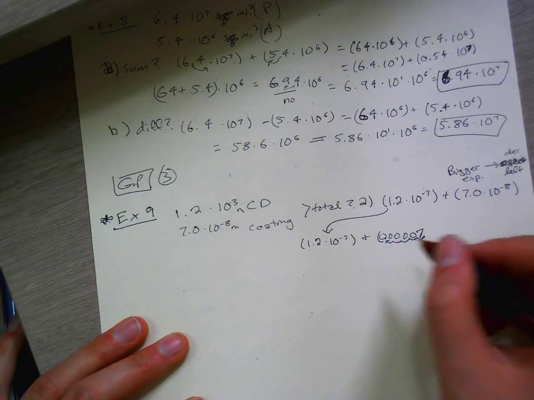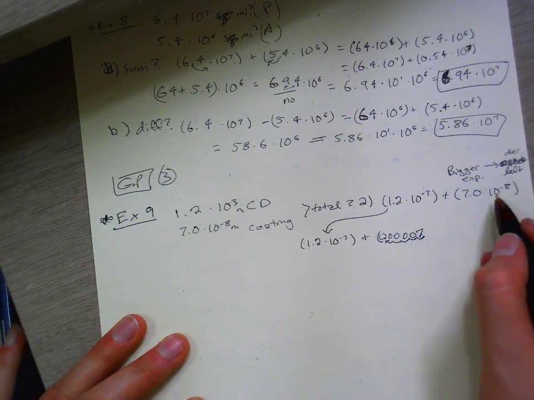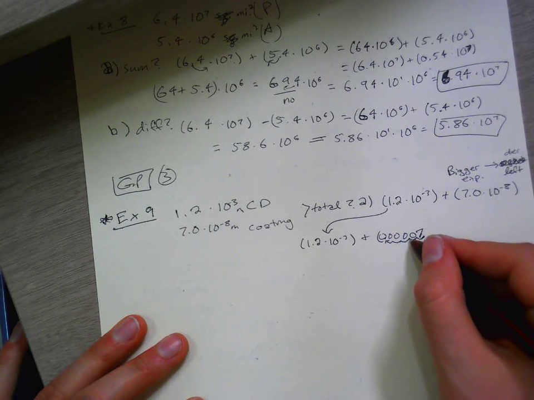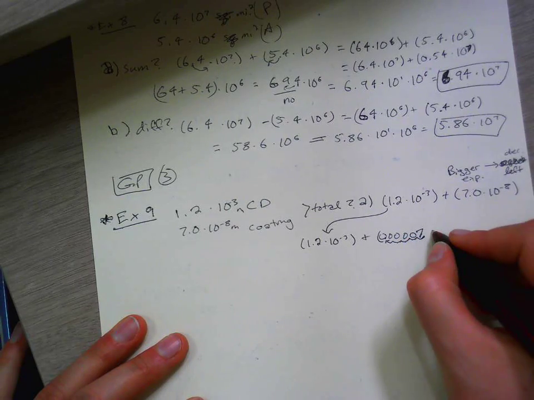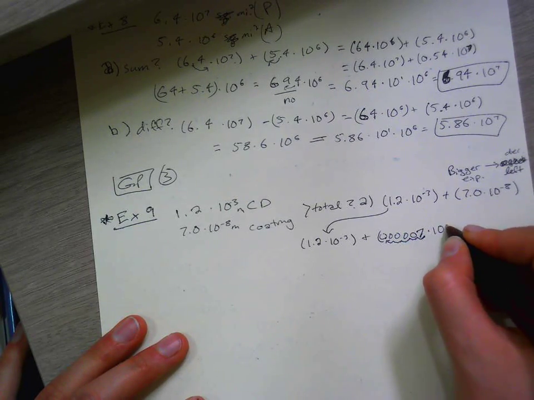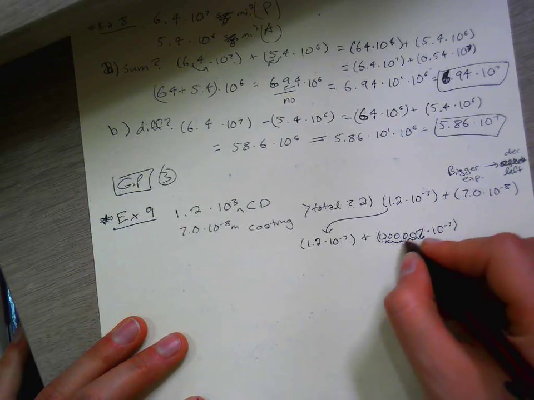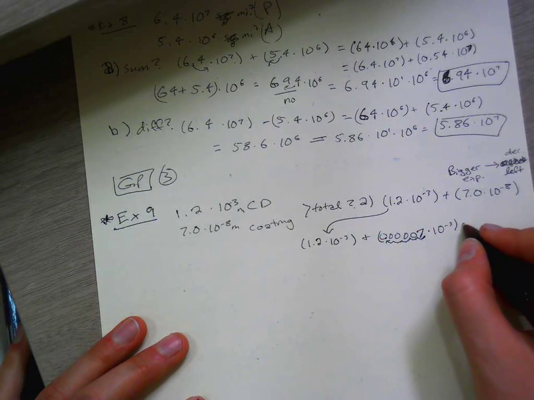The reason we did that is because 8 and 3 are 5 away. So we need to go over 1, 2, 3, 4, 5 to make it equal. So now it is times 10 to the negative third. And now we can add these. You can see how much smaller of a number this is than that one, now that we can compare them.